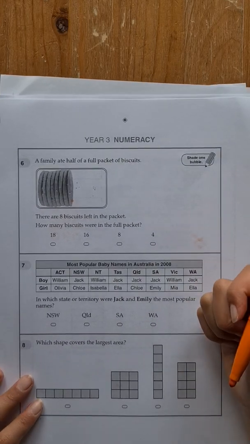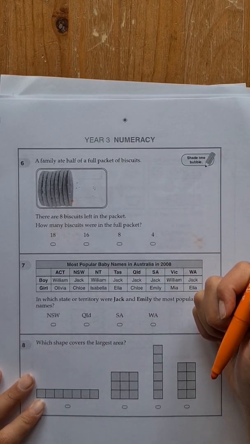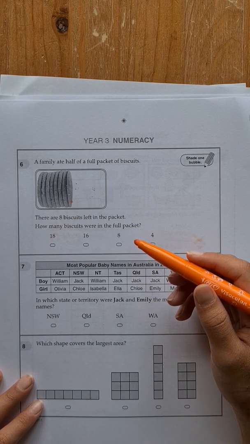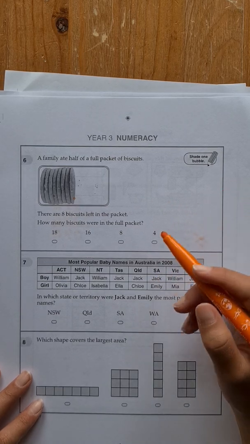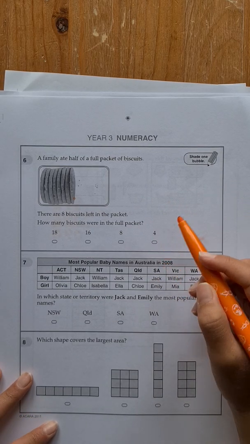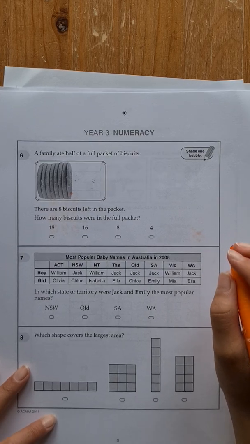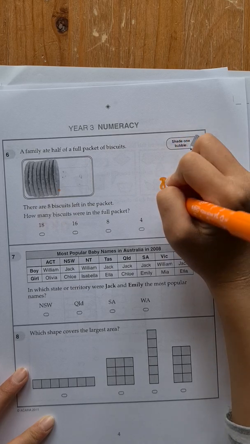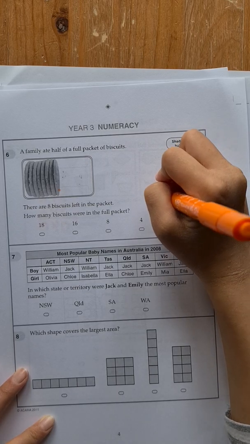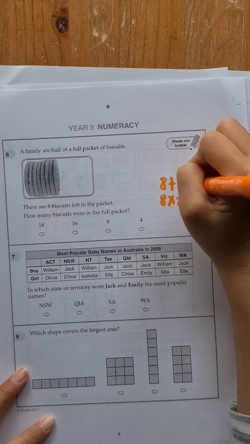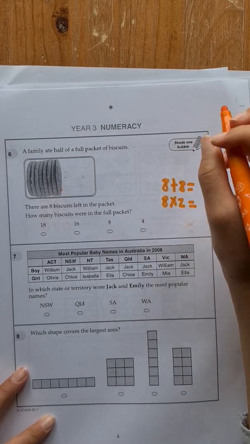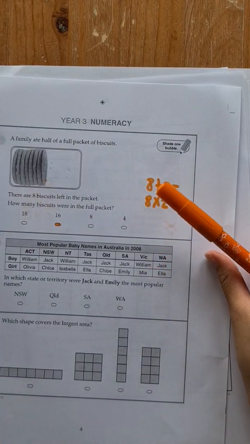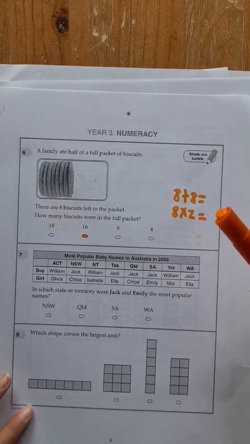A family ate half of a full packet of biscuits. There are 8 biscuits left in the packet. How many biscuits were in the full packet? If there were 8 biscuits left and a family ate half, you would do 8 plus 8 or 8 times 2. The answers to both of these questions are 16 because 8 times 2 and 8 plus 8 is 16. So the answer is 16.